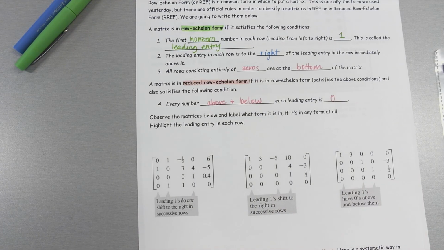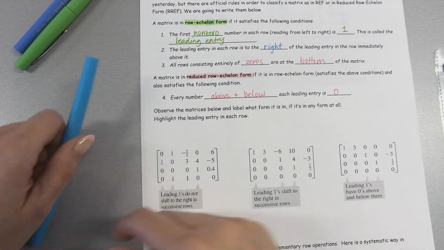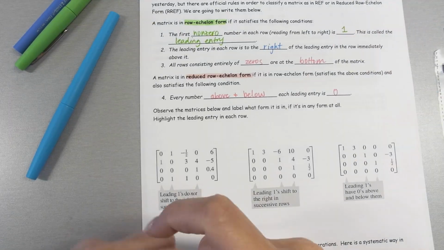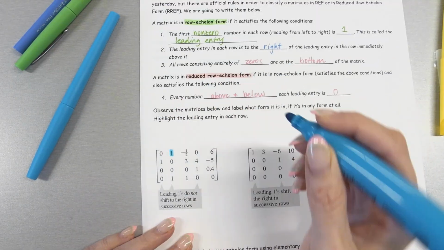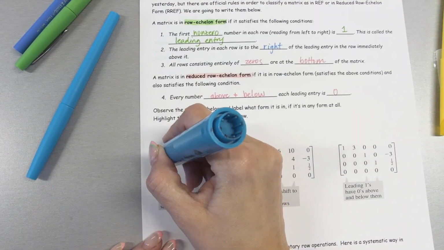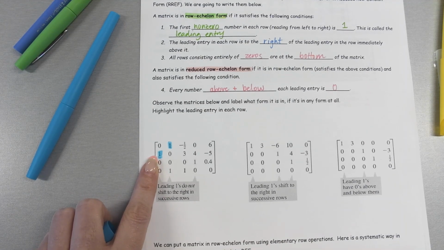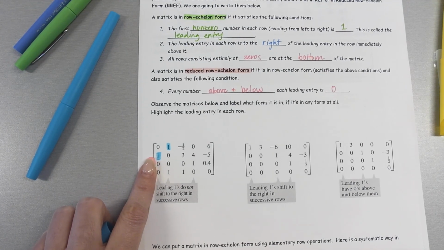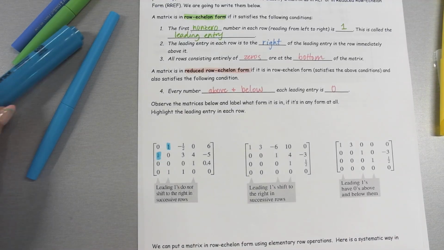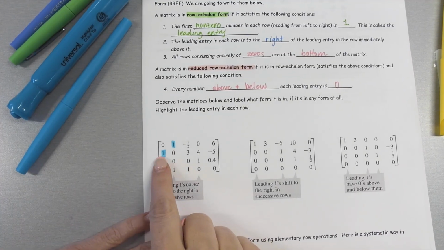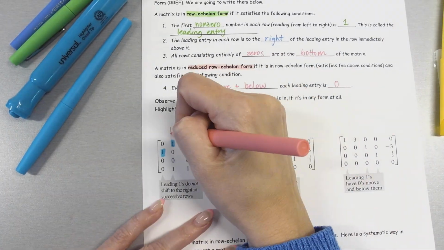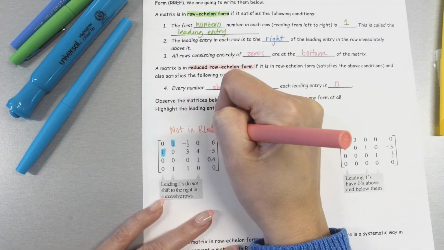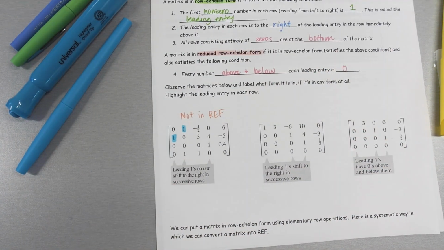Okay, so observe the matrices below. Let's look at this first one. They tell you below that the leading ones do not shift to the right. So let's highlight those. You have the leading 1 here, but then in this row, the first 1 you get is here. See how that's to the left instead of to the right? That's why it's not in that form. So the leading ones do not shift to the right because this one is to the left. So we would say that is not in REF. And if it's not in REF, then it can't be in the reduced either.